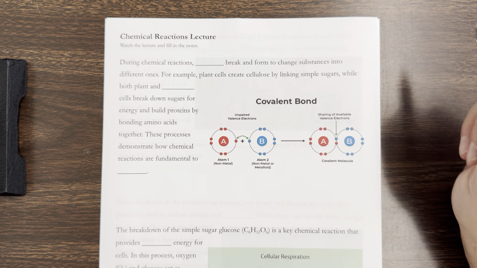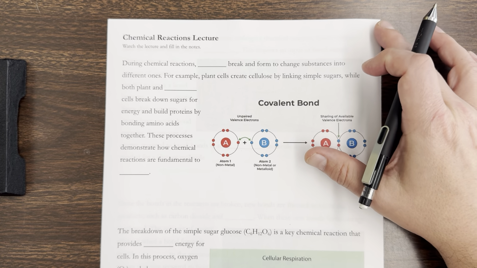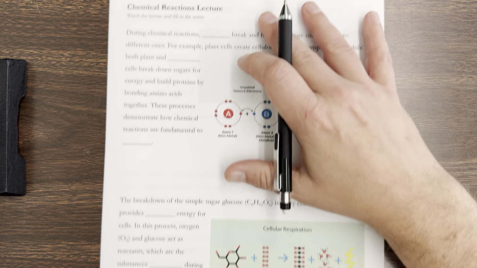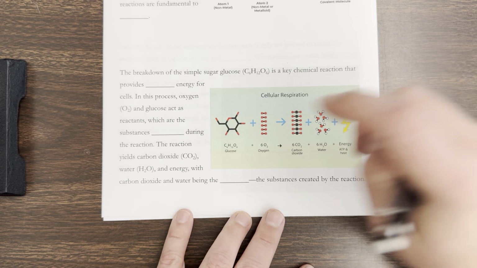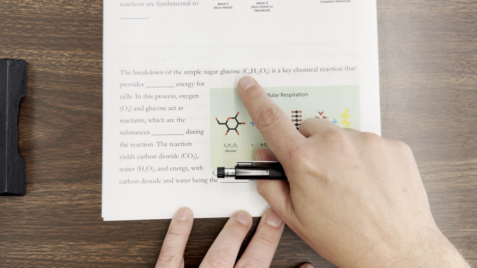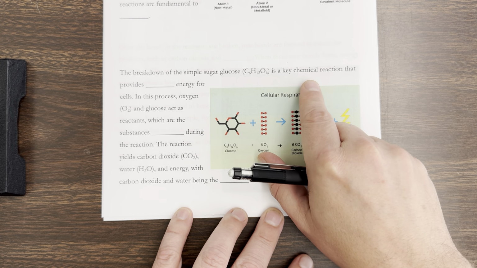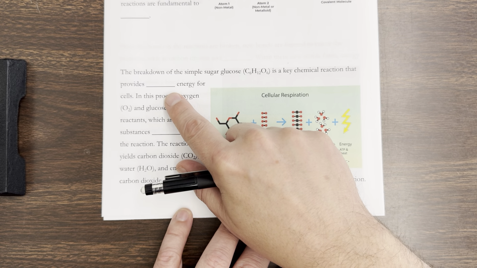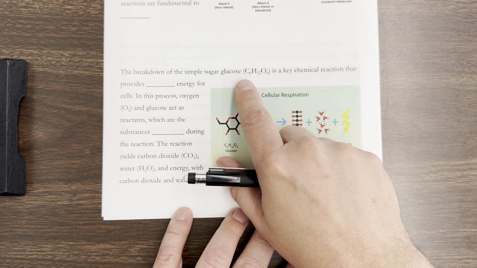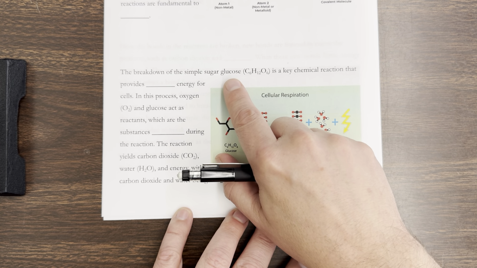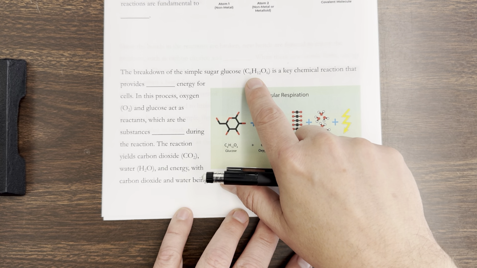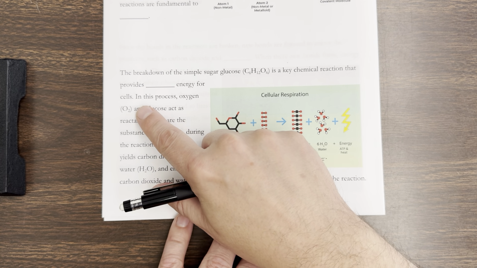Obviously, we need to be able to make and destroy bonds to form new stuff, like bodies. The breakdown of the simple sugar glucose, and it gives the formula here, is a key chemical reaction that provides usable energy for cells. So in this case, they're going to break apart sugar glucose, and in that reaction, there's going to be some energy that comes from that can be used by the body.